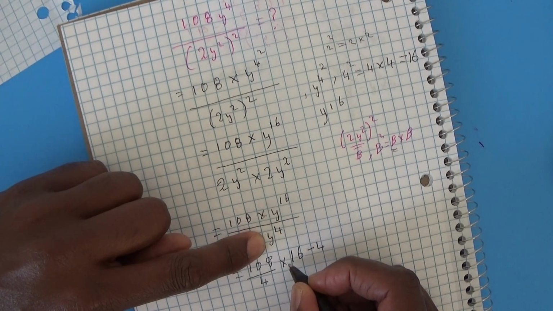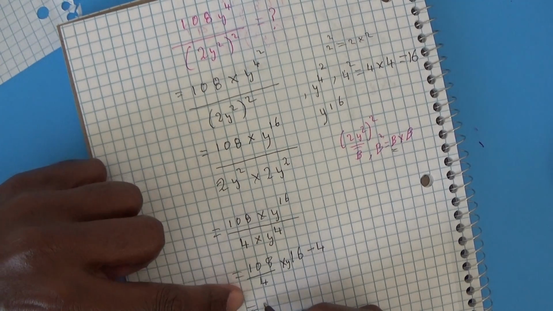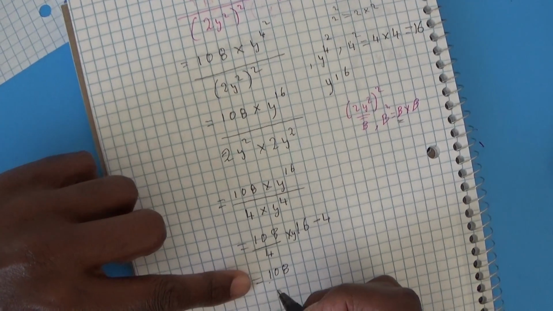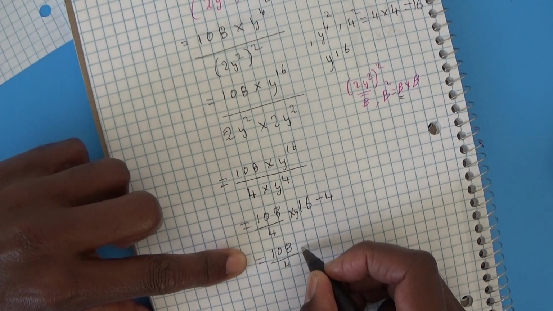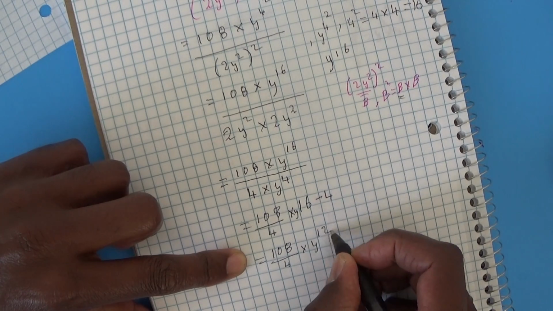This is y here, sorry. So this one will be 108 divided by 4 times y to the power of 12.